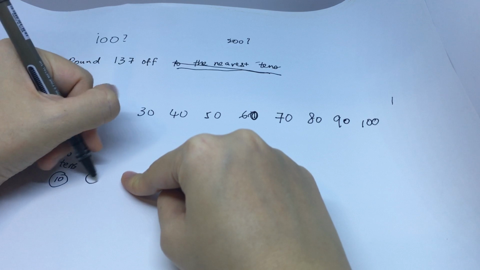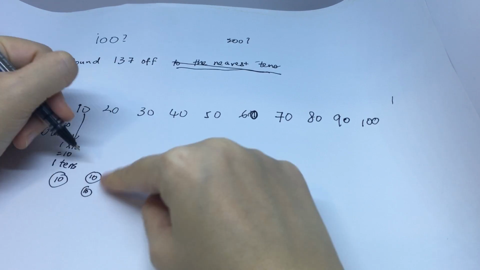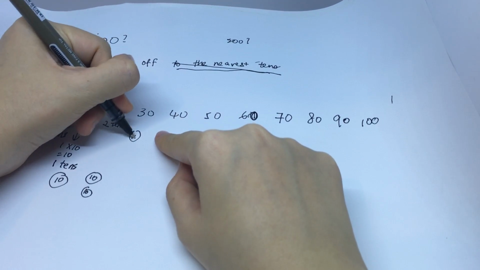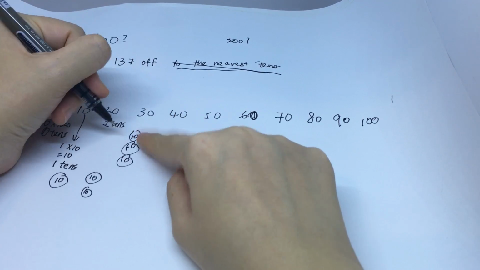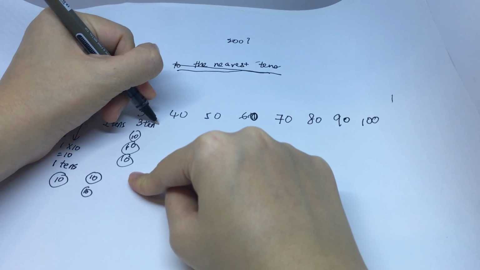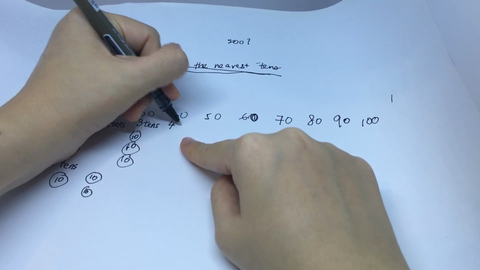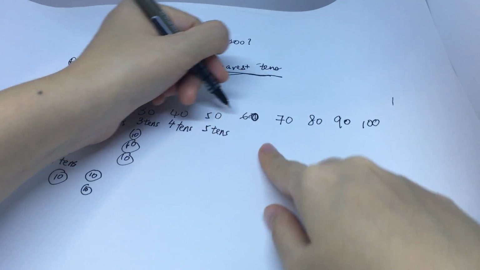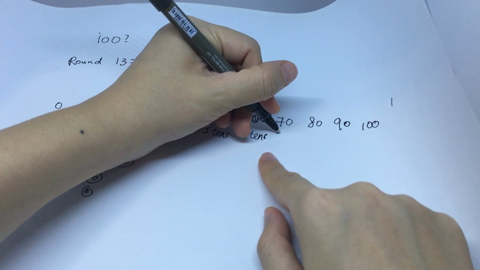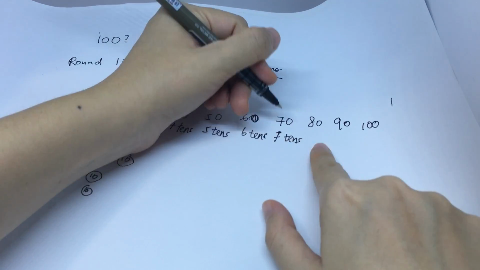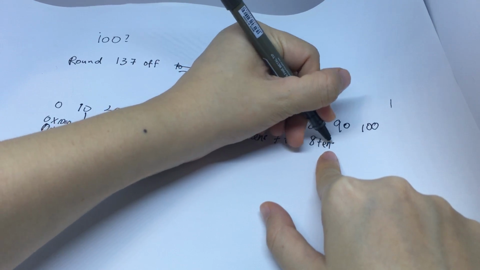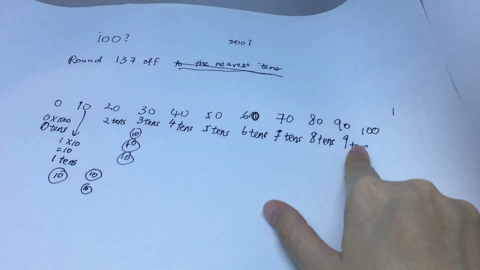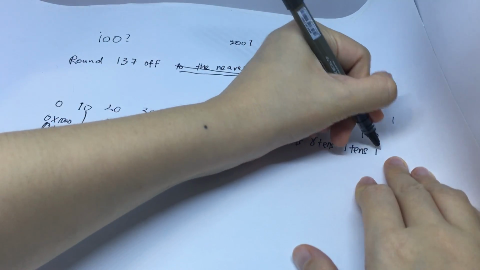Now if I have this number, 20 is made up of 2 tens. 30 is made up of 10, 10, 10, so it is made up of 3 tens. 40 is made up of, guess, 4 tens. 50 is made up of 5 tens. 60, 6 tens. 70, 7 tens. 80, 8 tens. 90, 9 tens. And 100 is made up of 10 tens.